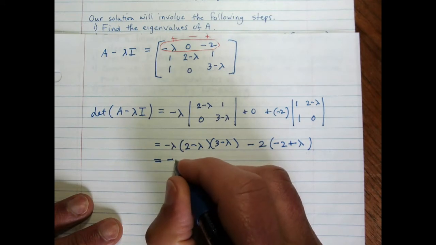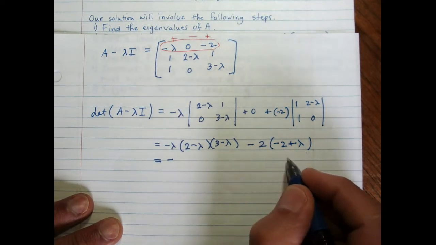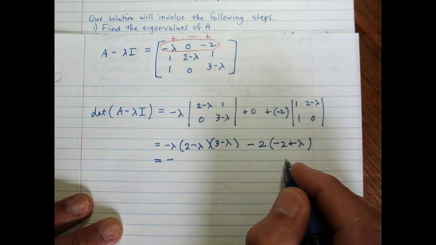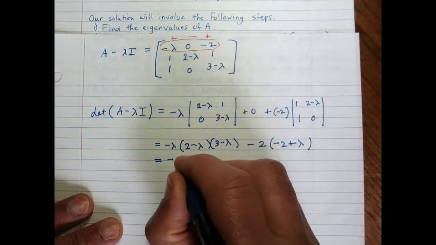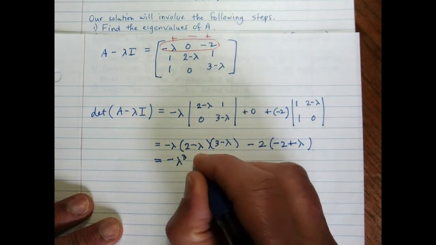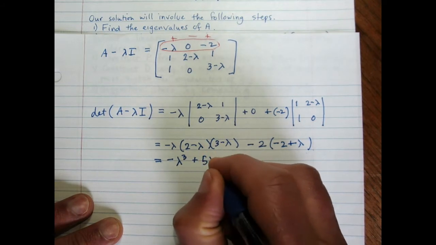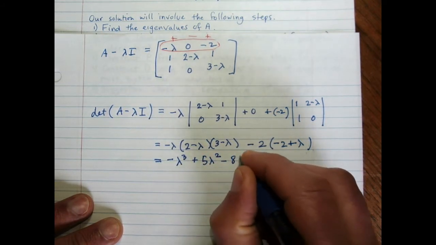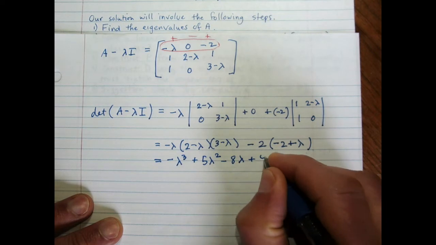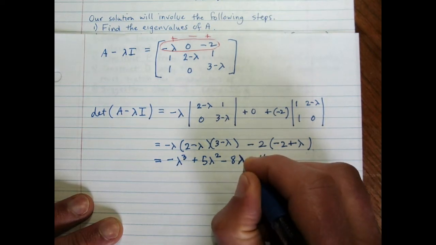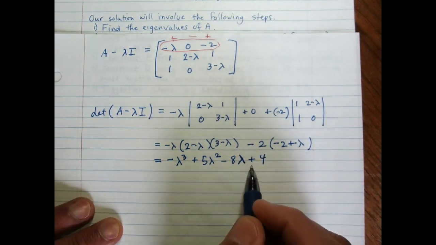If we multiply it out all the way, it becomes minus lambda cubed plus 5 lambda squared minus 8 lambda plus 4. And there are ways to look for roots and factors of this.